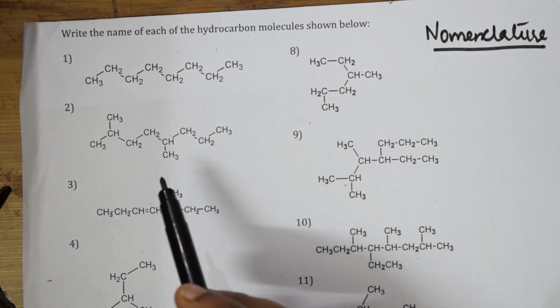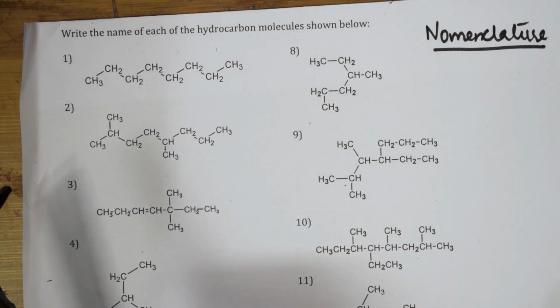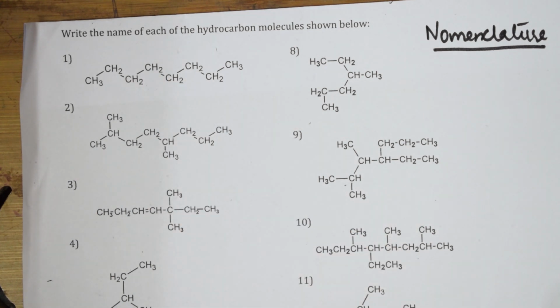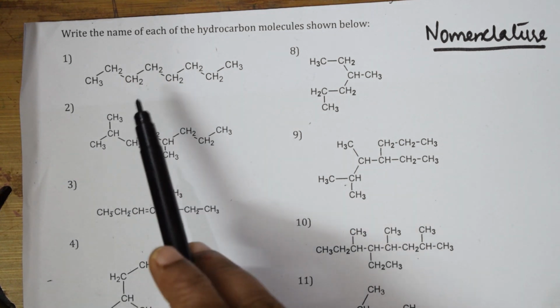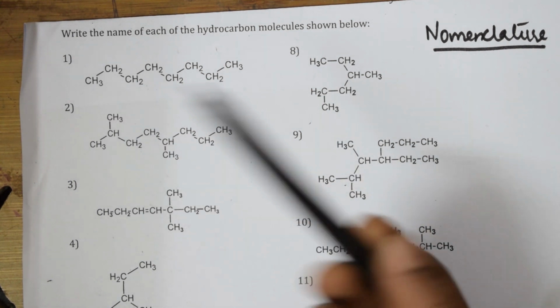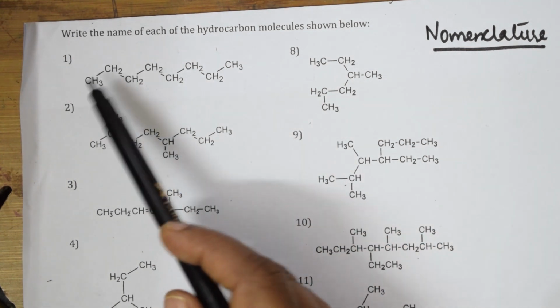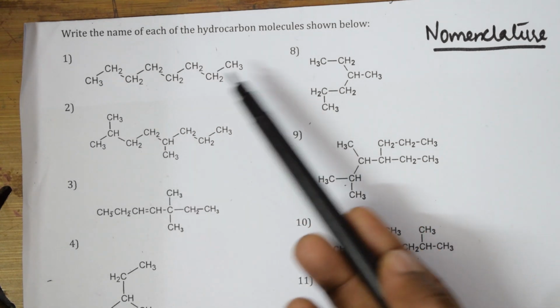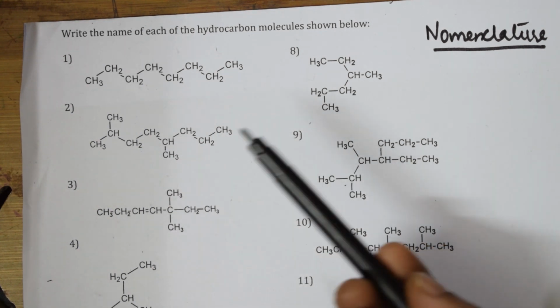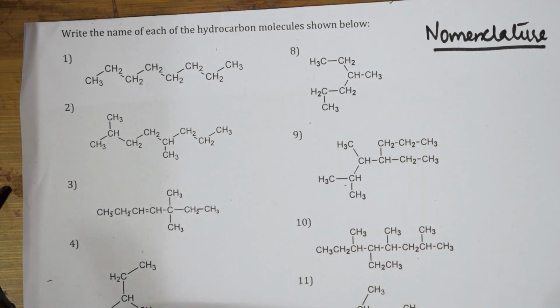Suppose I have to name this compound. How should you start? First of all, the first important thing is you need to number the carbon atoms. So that should be rule number 1, numbering the carbon atoms. Rule number 2, you have to see whether there are any functional groups present in this. This functional groups concept you have studied in grade 10, isn't it? You have studied different functional groups like alcohols, acids, aldehydes, ketones, esters, halides. If there are no functional groups present, not a problem at all.